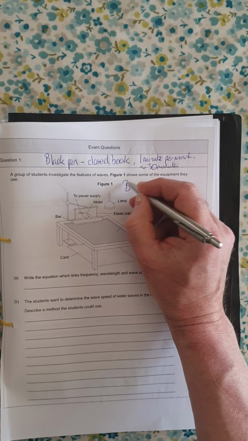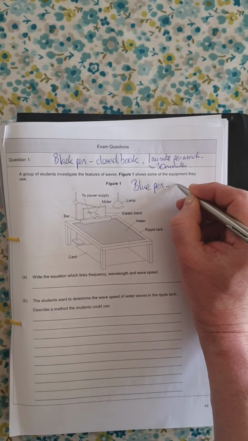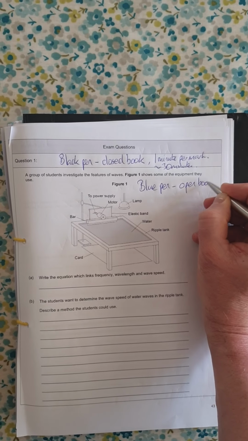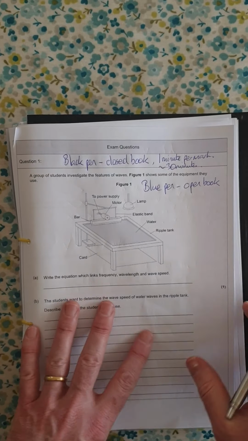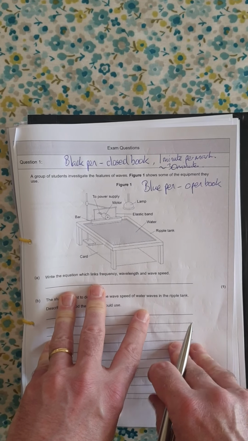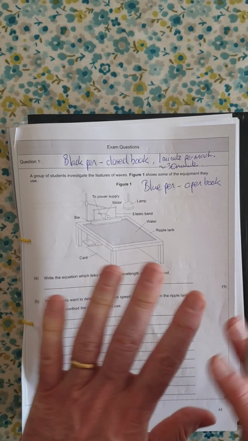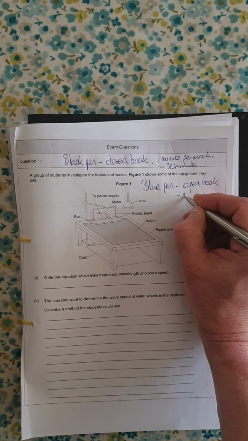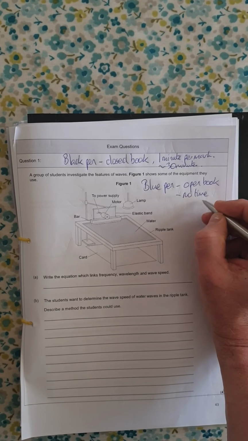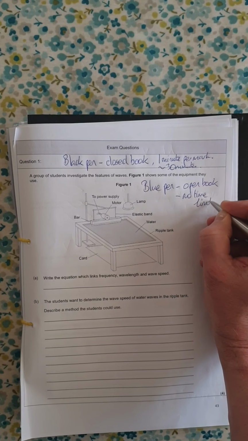Then you use a blue pen. So this is open book. You can use any resources you like to help you. You can use your revision guide. You can use the notes that you have inside your pack. You can use the internet, whatever you want to try and add to your answers. There's no time limit, so you can spend as much time as you want doing this.